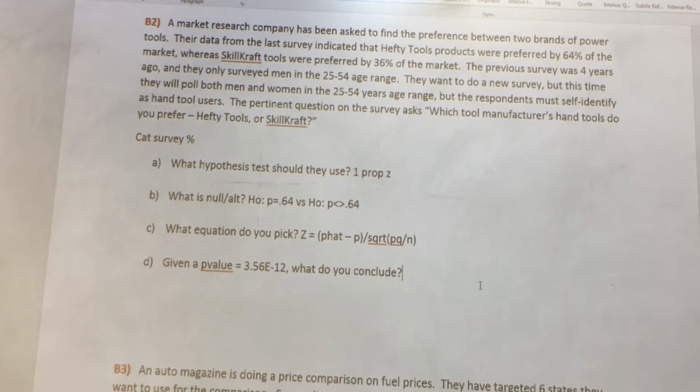Is that a legit number? Yeah, it's just when they move the decimal: zero point, then 1, 2, 3, 4, 5, 6, 7, 8, 9, 10, 11, 12 zeros.